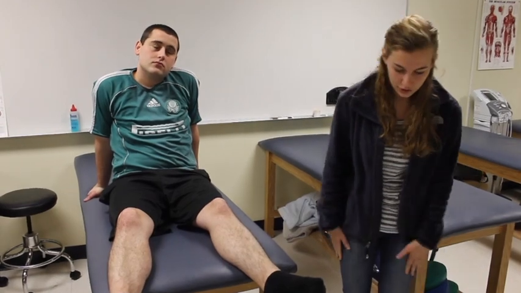knee. Okay, so for the observation portion of this assessment, we're going to be looking at knee alignment, and that includes genu valgum, which is where your knees are kind of turned in towards each other, genu varum, which is where you're kind of bow-legged, or genu recurvatum, which is where the knees are hyperextended backwards.